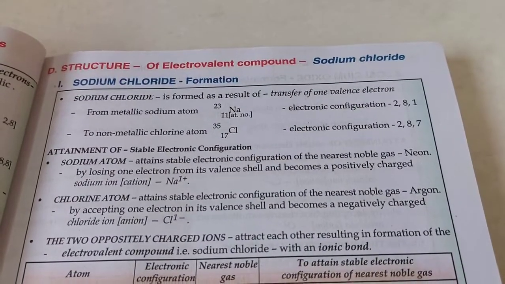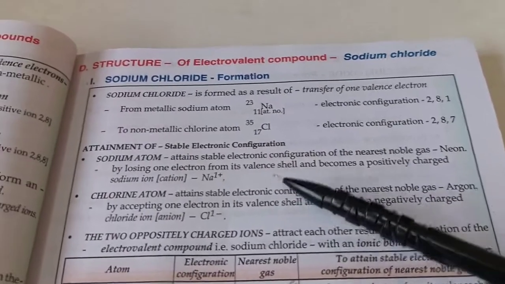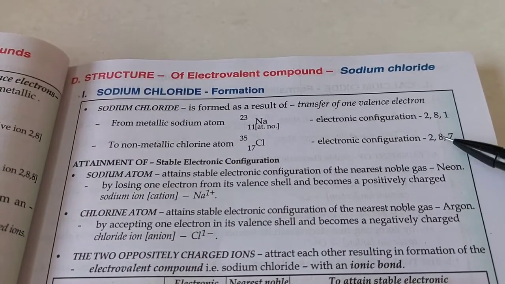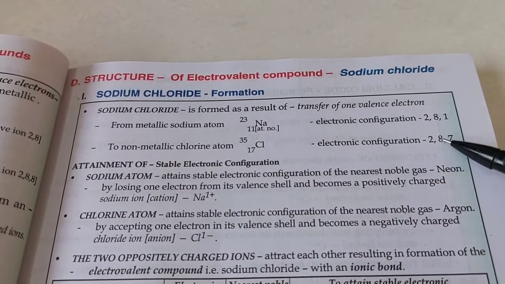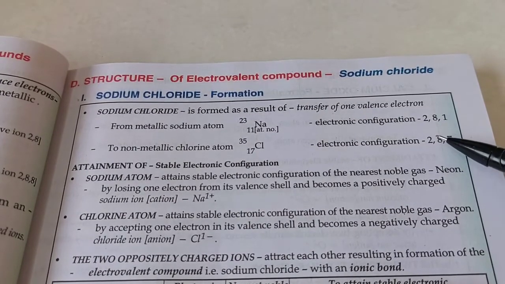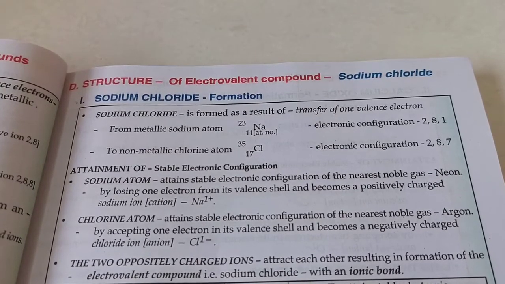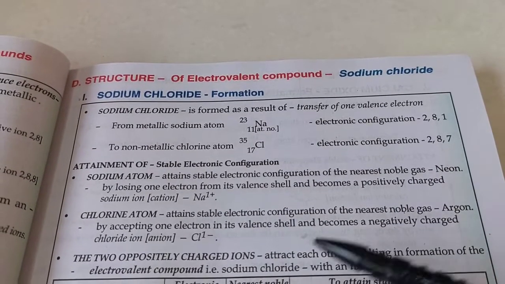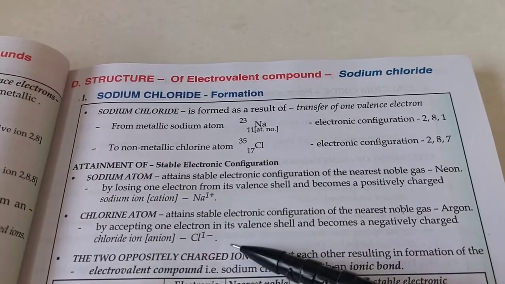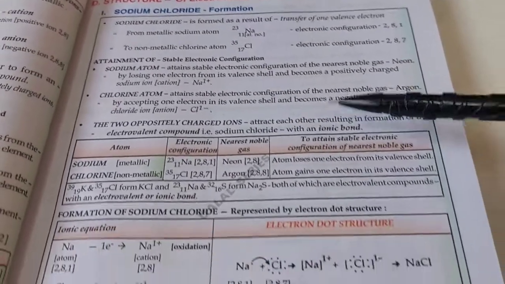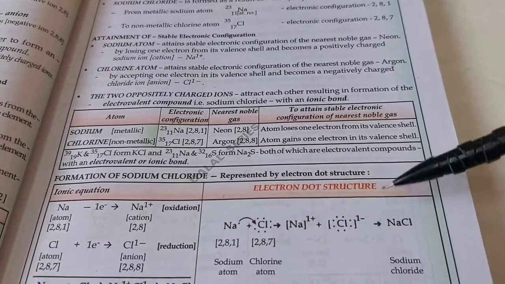Now let's understand the formation of sodium chloride. Sodium electronic configuration, chlorine electronic configuration, they want to attain the complete and stable valence electron configuration, just like the nearest noble gas. So sodium gives away 1 electron, chlorine takes 1 electron, they become ions, and there is an electrostatic force of attraction between them, due to which NaCl is formed.